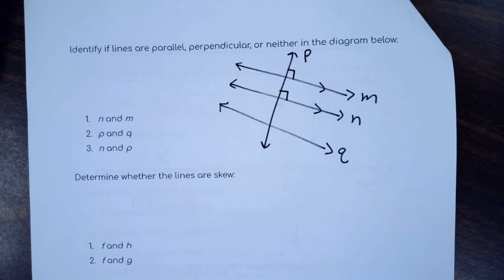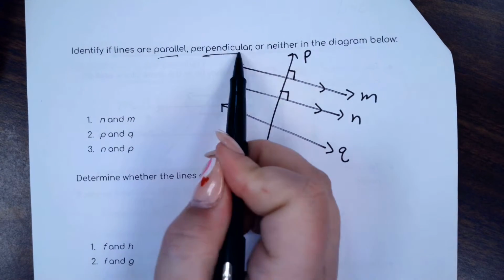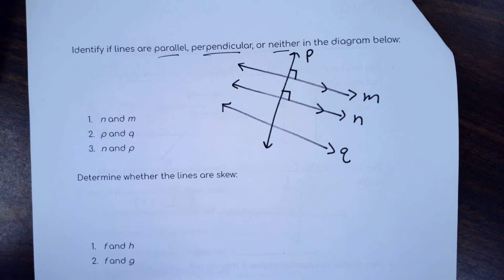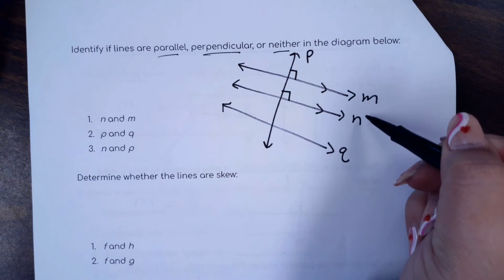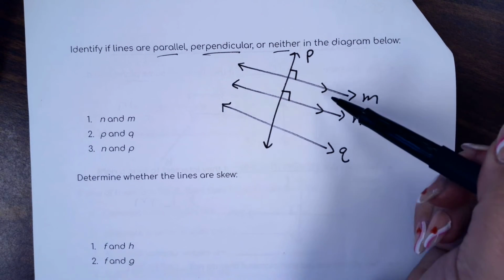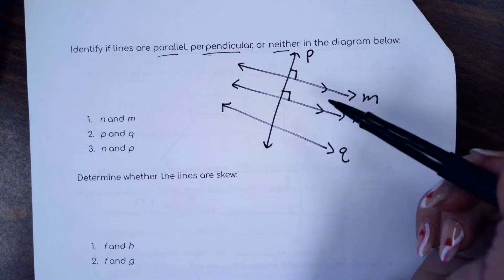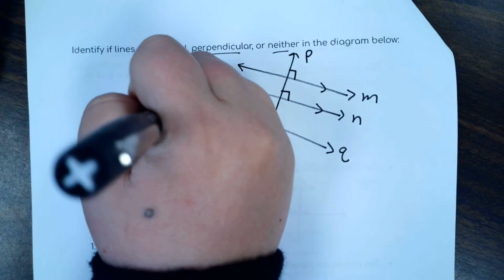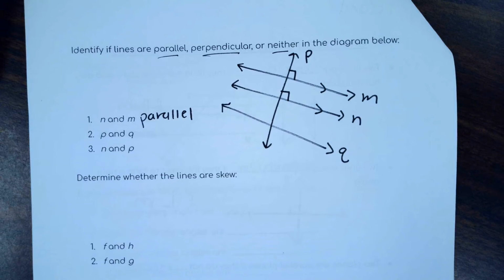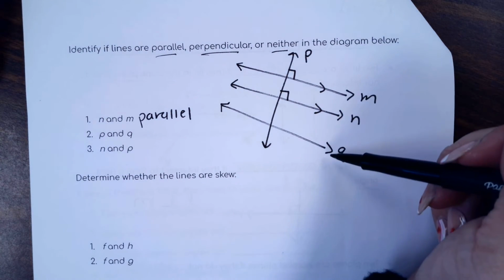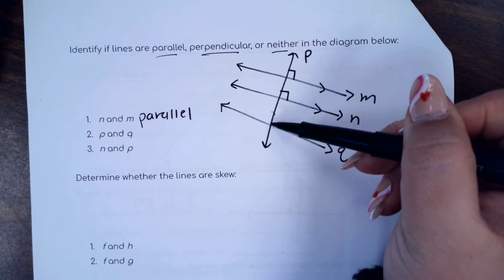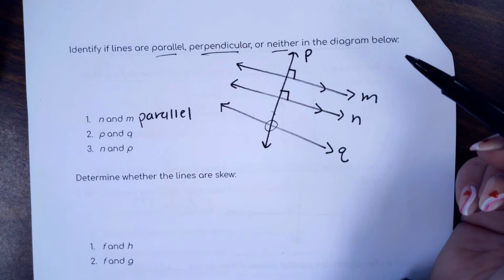So we are going to identify if these lines are parallel, perpendicular, or they might be neither. So the first one is M and N, right here. Well, we look, they each have one arrow, so that means these are parallel. How about P and Q? Well, they intersect here, so we know they're not parallel.